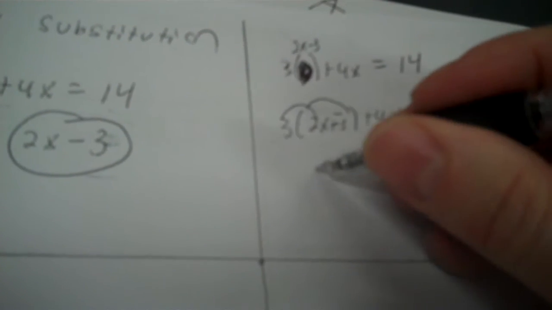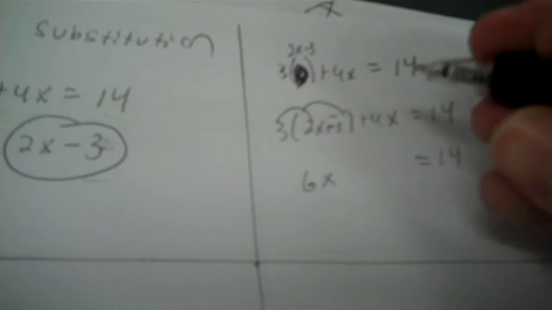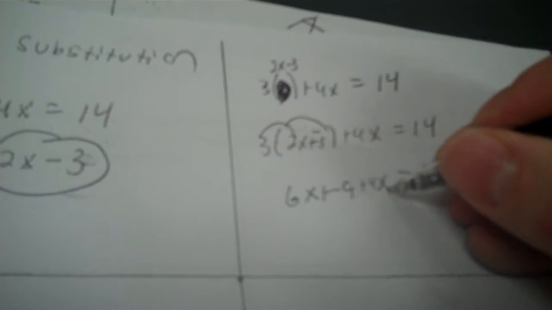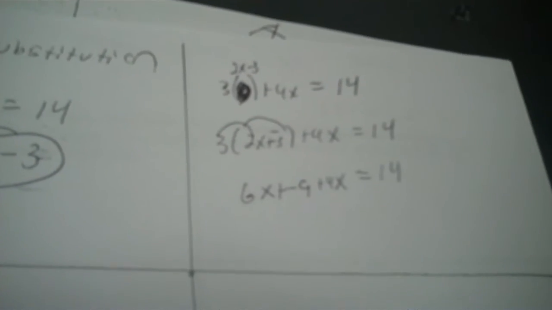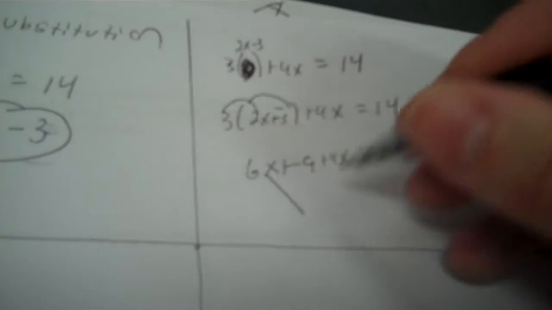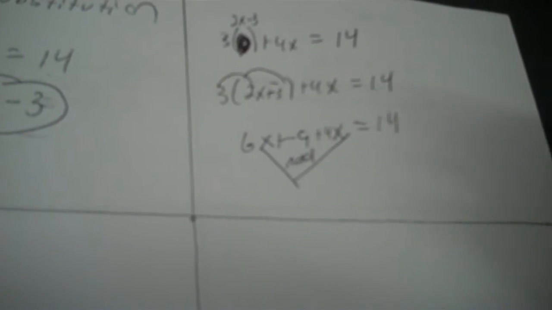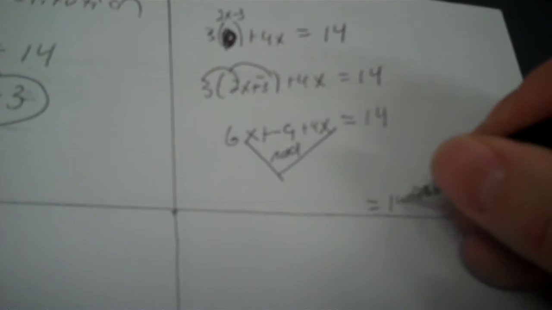So I distribute. Okay, if you want to make that plus negative 3, that's fine. So 3 times 2x is 6x, and 3 times negative 3 would be negative 9, and then we have the plus 4x after that. Okay, the x's are on the same side, so you're going to make a v, and you're going to add those. Okay, so what's 6 plus 4? That's 10.